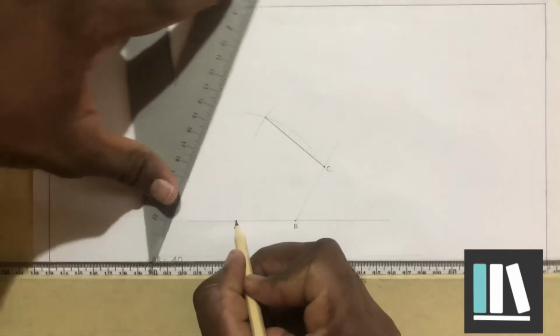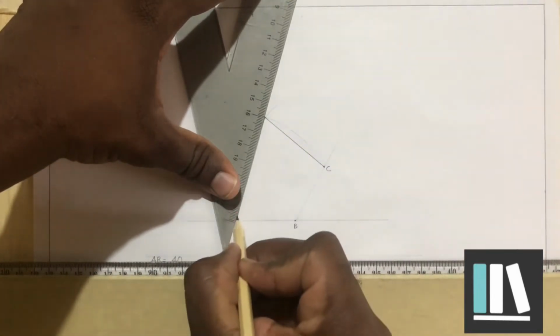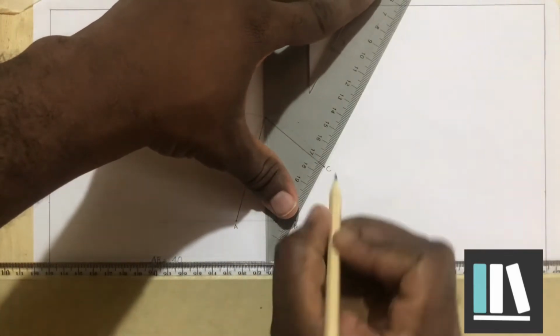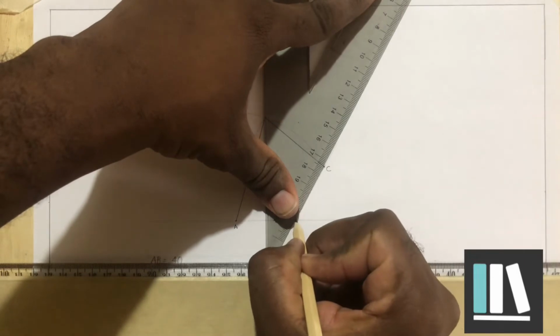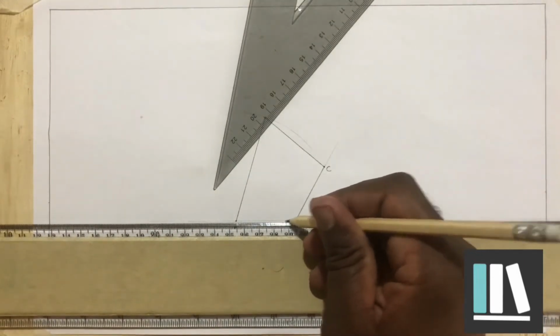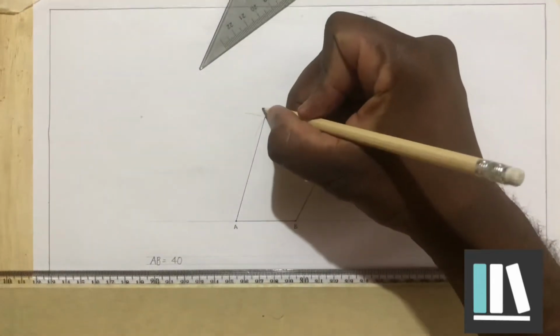So I'll now go ahead and brighten the shape. This is point D.